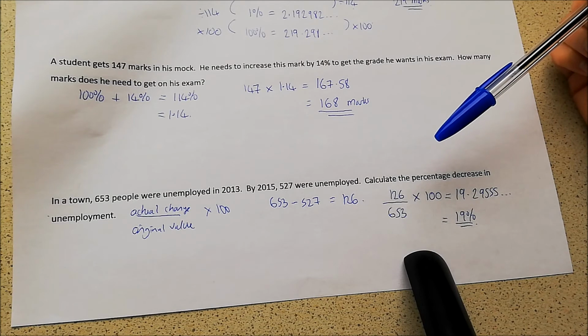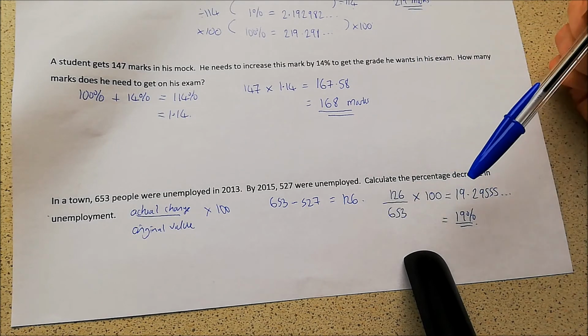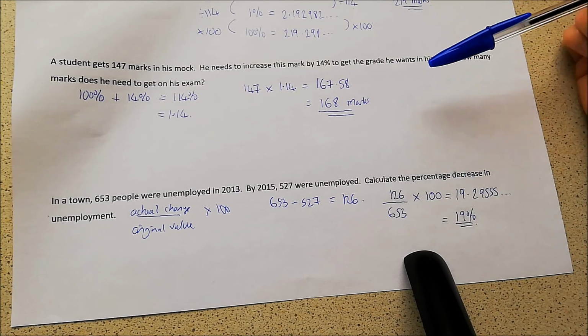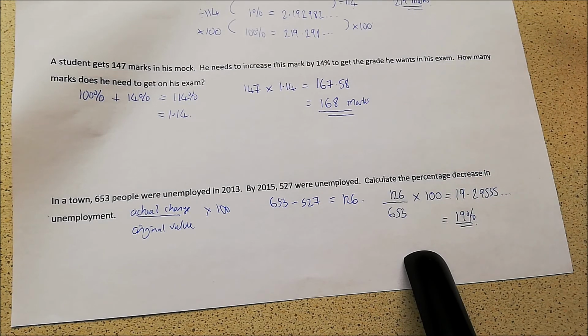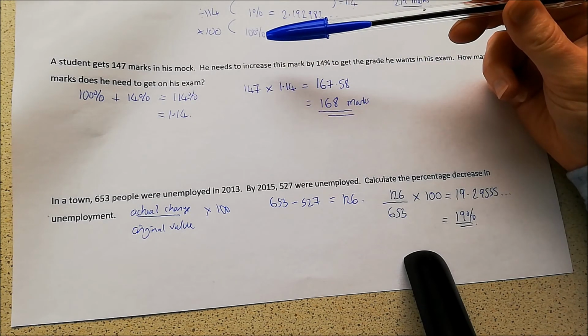Those are generally quite easy to spot because it will have to allude in the question to the fact that something's happening over and over for a certain amount of time. Reverse percentage are the ones where you're being asked to look back in time and work out what something was before or what an original value was.